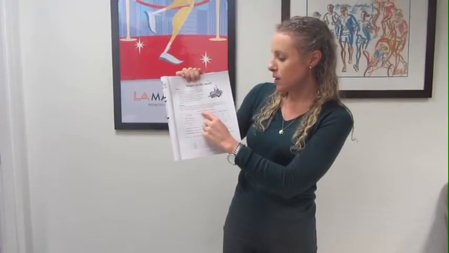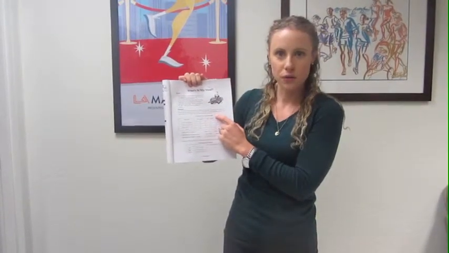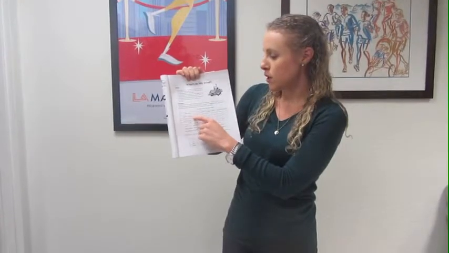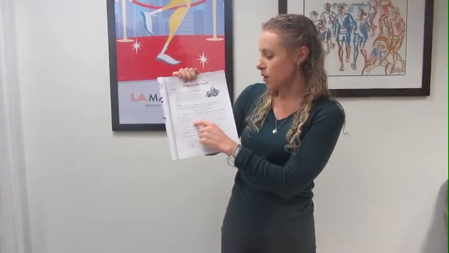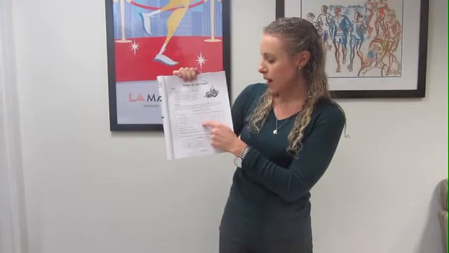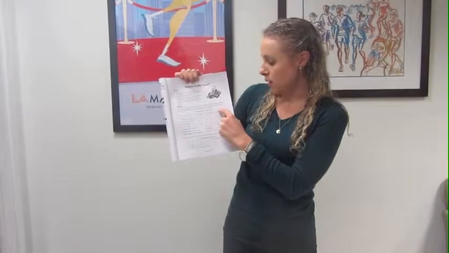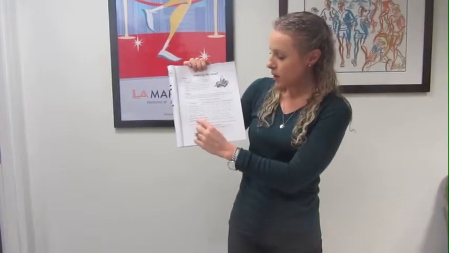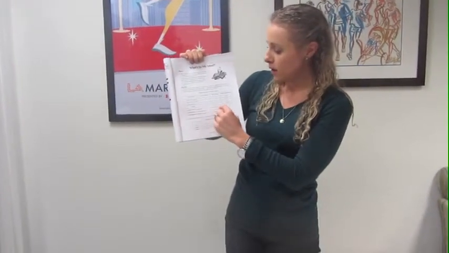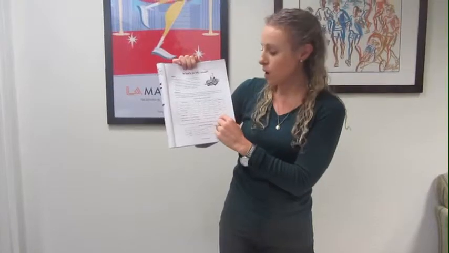And what we have here is the nutrition facts for a fast food meal. This meal is a double cheeseburger, medium french fries, and medium soda. And it says the grams of fat, the grams of sugar, and the milligrams of sodium that's found in this one meal.